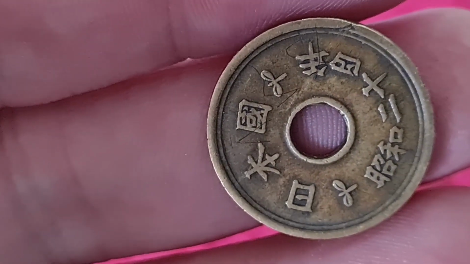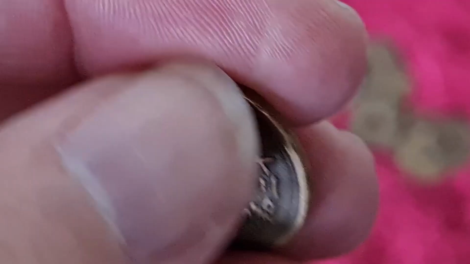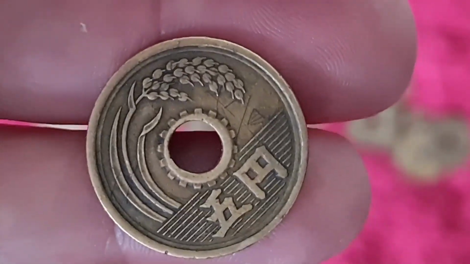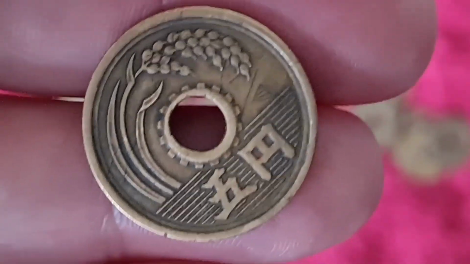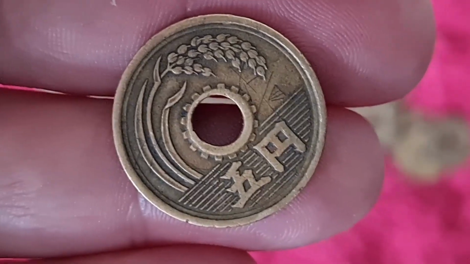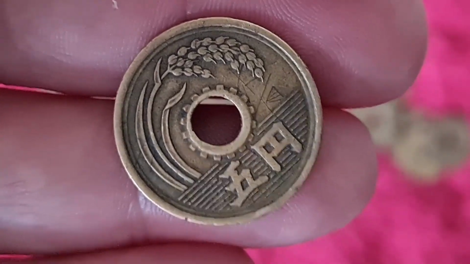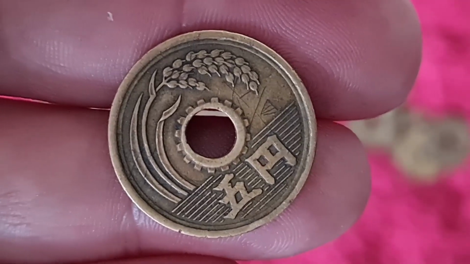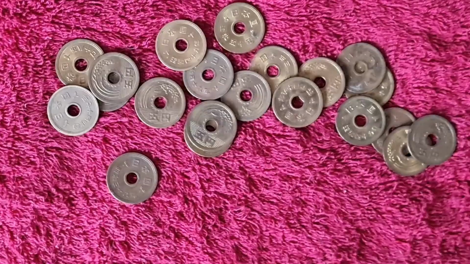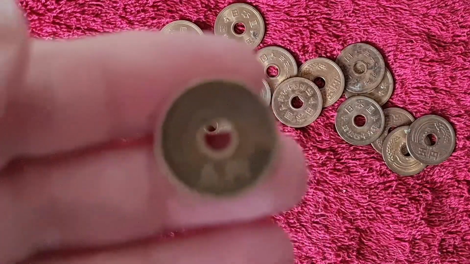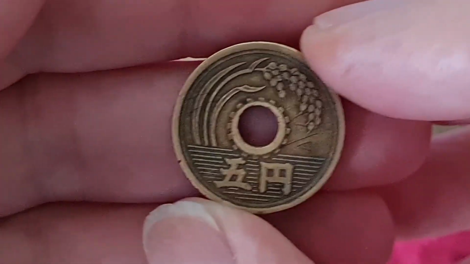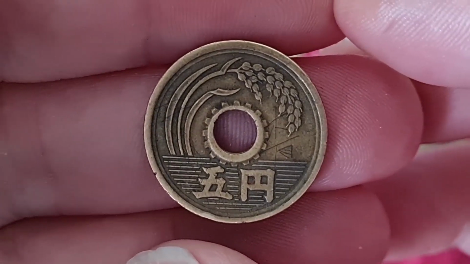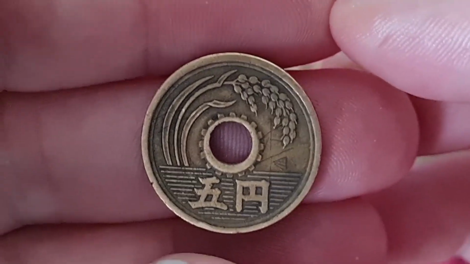Now, the reverse and the obverse are recorded differently on both Numista and the Japanese coin wiki pages, but I'll use the wiki pages anyway, as they actually reference their sources from the Japanese mints and various other sources themselves. So a quick description of what these coins actually have on them. The obverse, so in this case, this is being treated as the obverse.